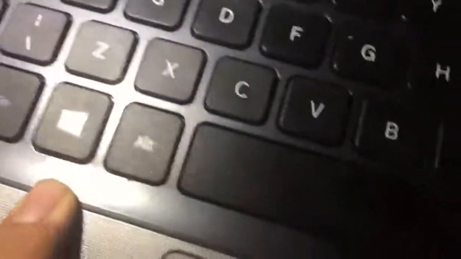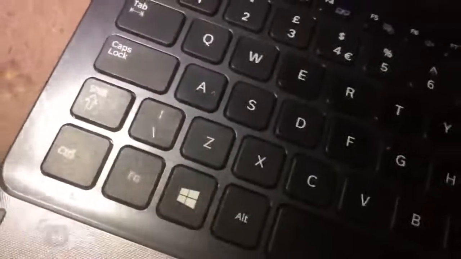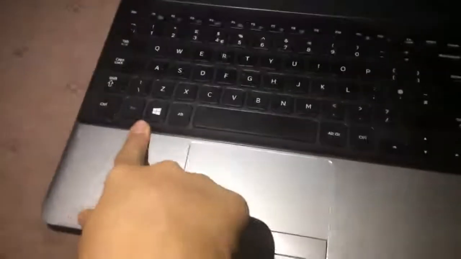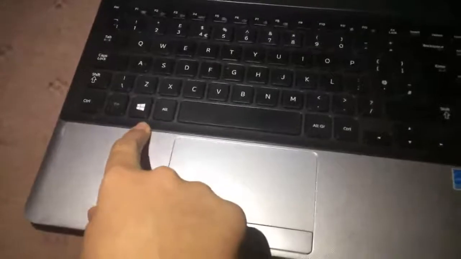Look, so we've got the Windows button here. Yeah, so Windows 8. That looks like Windows 10, but I'm not too sure. But yeah, right there, you can clearly tell just by looking at the keyboard of any PC. If it's a Windows PC, always take a look at the Windows button. That's how you always identify what version of Windows it is.